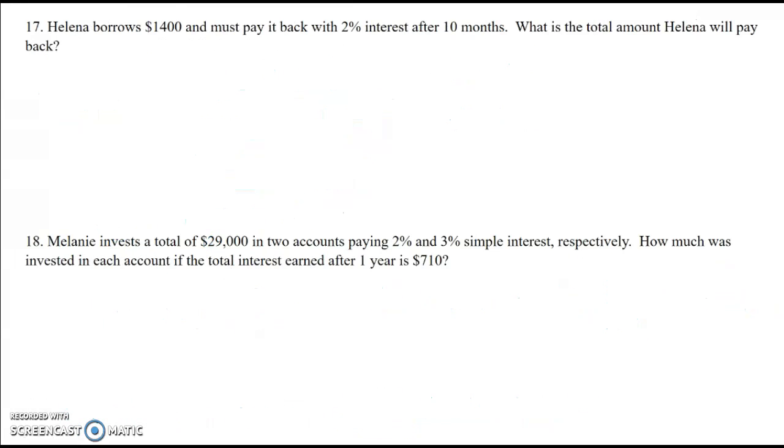All right, let's look at number 17. Number 17 says, Helena borrows $1,400 and must pay it back with 2% interest after 10 months. What is the total amount Helena will pay back? So this is basically just a simple interest problem. So we don't want to use the interest formula, though. However, we want to use the future value.